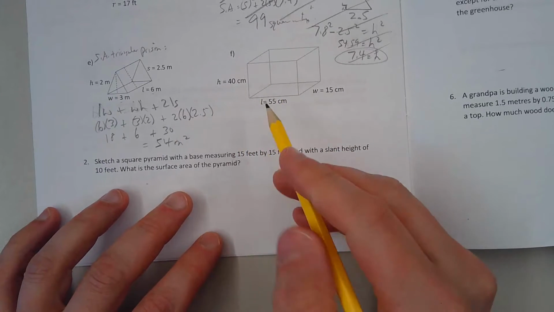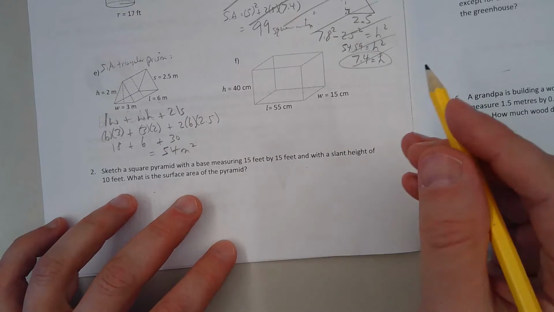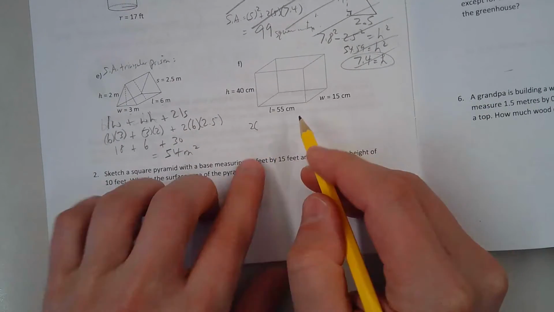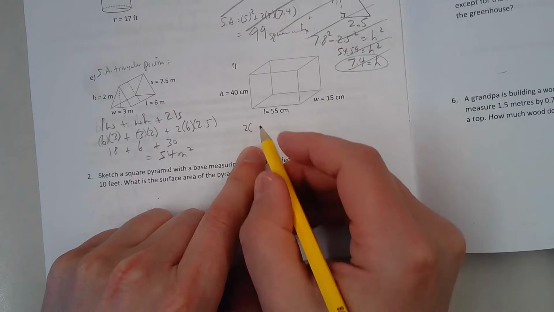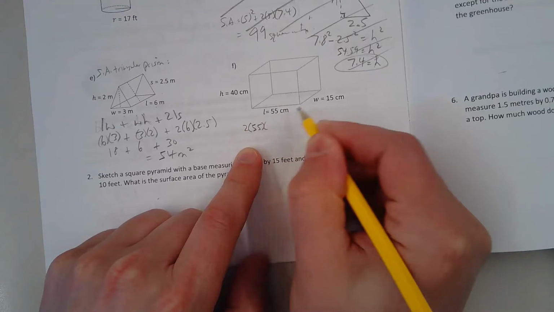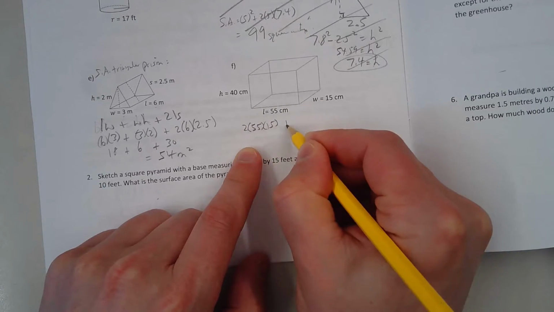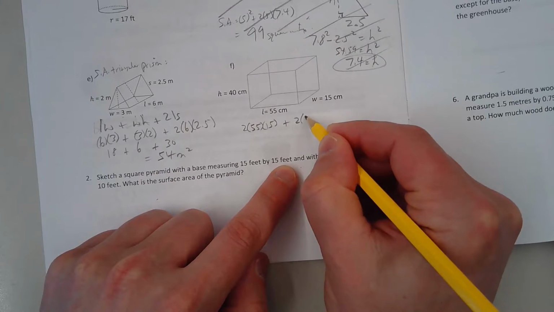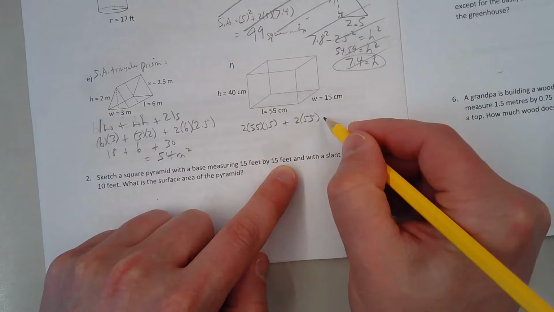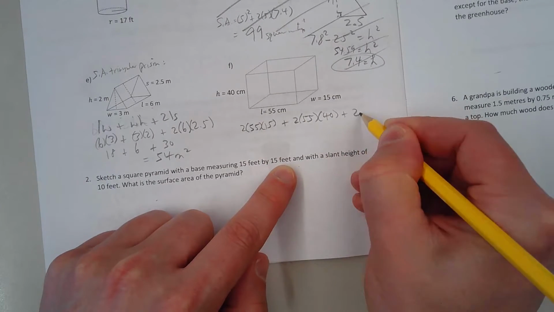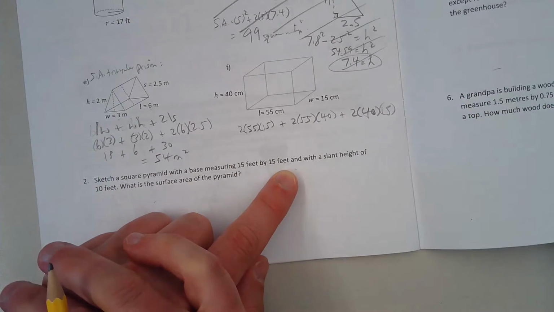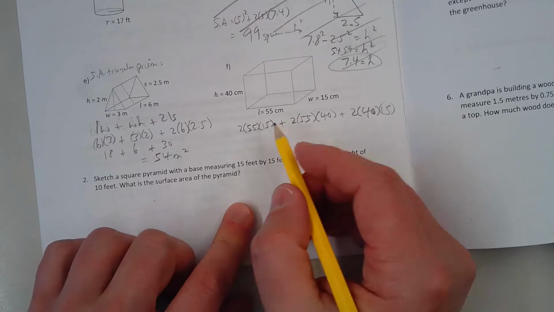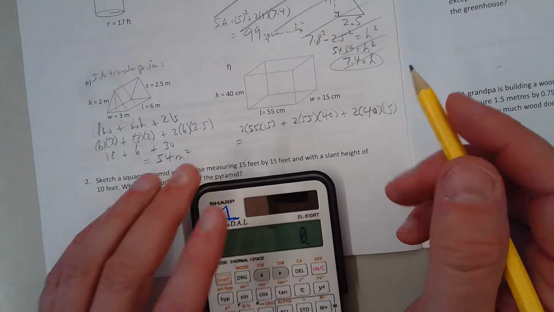F is a rectangular prism, which means you've got two 55 by 15s, and you've got two of the 55 by 40s, and you've got two of the 40 by 15s. Just making pairs of numbers there. And we'll use a calculator.